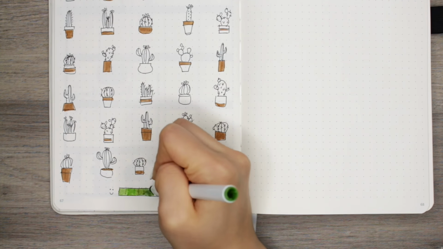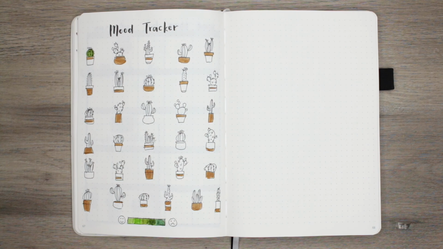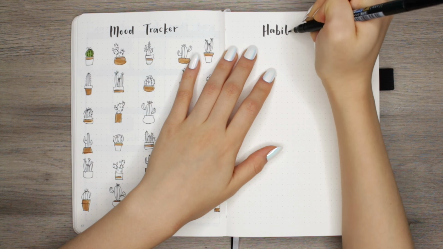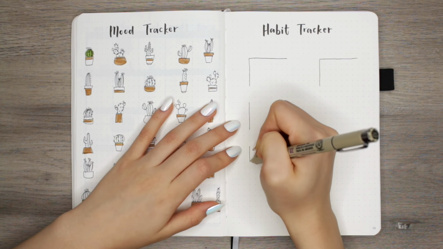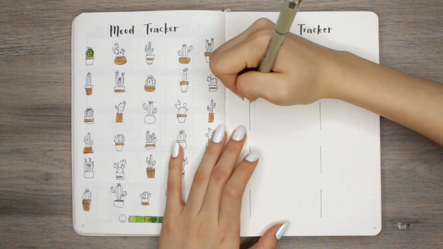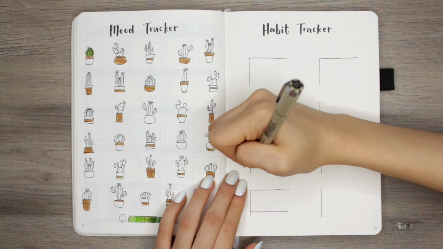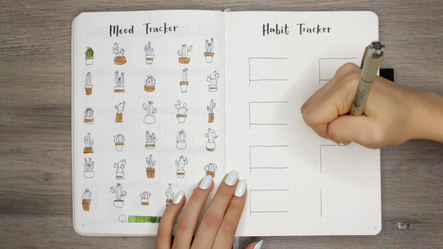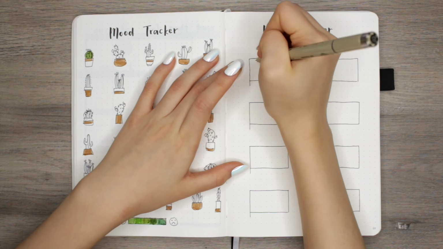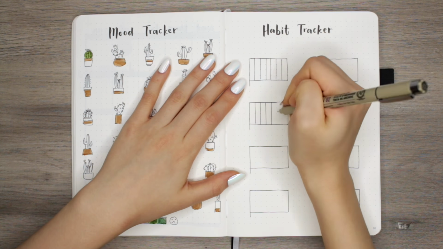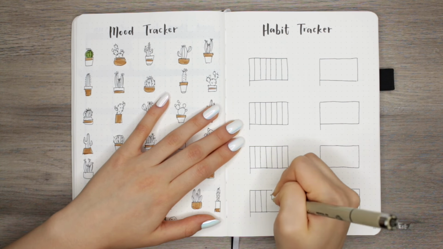So the page next to this is my habit tracker, and last month I actually tried out doing individual trackers for each habit that I wanted to track, and it really did work well for me. I found that it kept me more accountable, and it was easier for me to look at one habit and see how I did for that month, because basically the goal is to fill in these entire boxes.